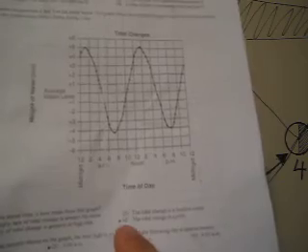Okay. Next, questions 2 and 3 refer to this graph which shows tidal changes. Question 2 says, which inference about tides can you make from this graph? And the answer is choice 4. Okay, that the tidal change is cyclic. Okay, it's a cycle, and it's predictable, and it's a repeating pattern that you can see happening over and over.